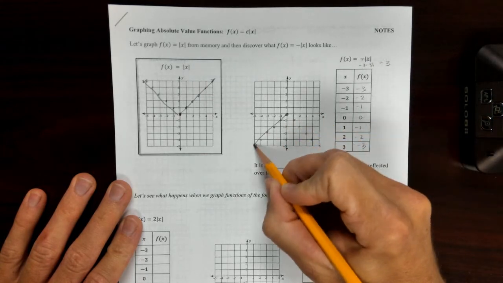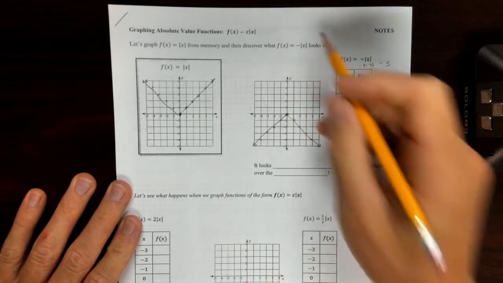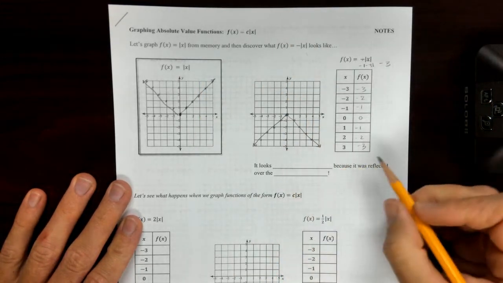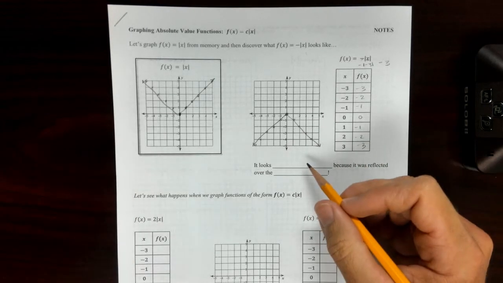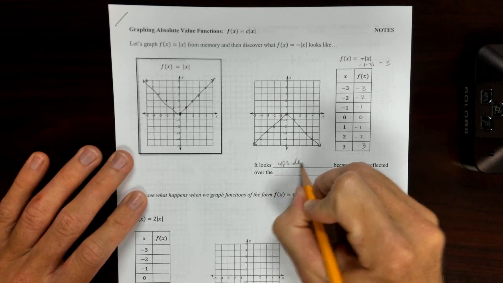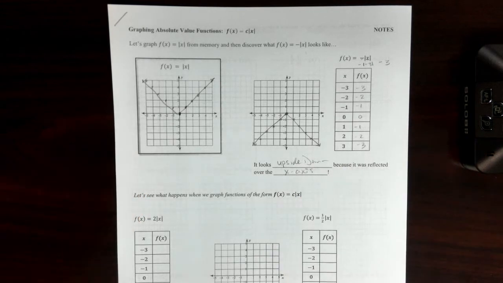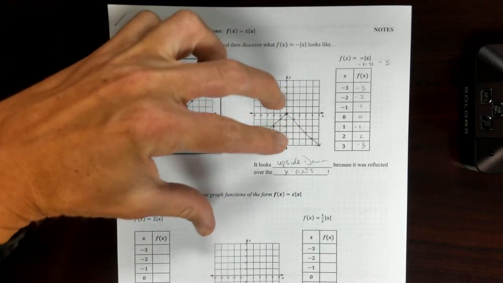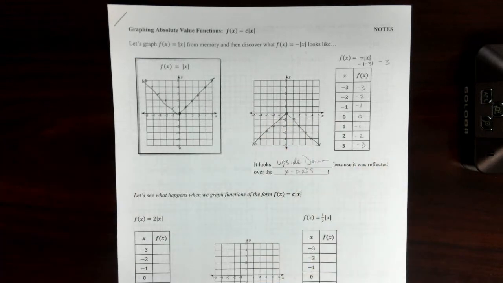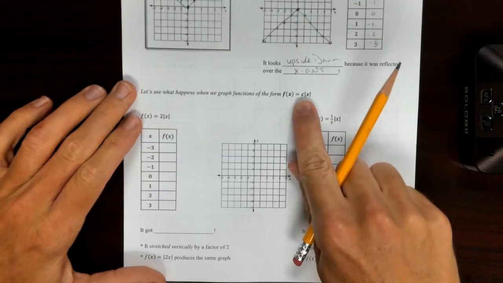So we can tell that the difference between the two is that it looks like it was reflected over the, you guessed it, x-axis. Right? So all we did was turn it upside down because we reflected it over the x-axis. So a negative outside the absolute value reflects it. Now let's look at what happens if we have a constant outside of the absolute value.